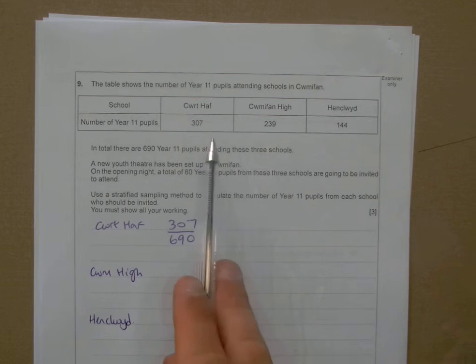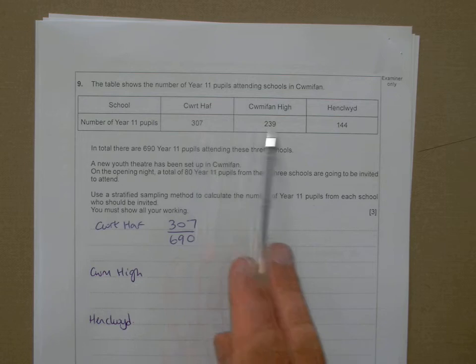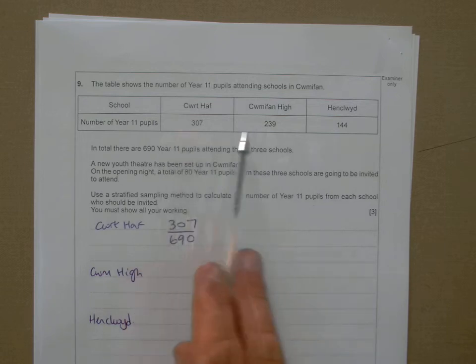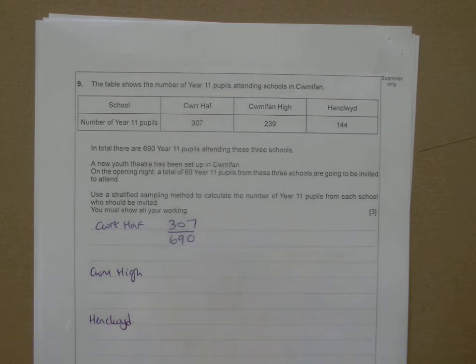So the table shows the number of year 11 pupils attending schools in Cwm Ifan, right? There are 3 different schools, okay? And here's the number of year 11 pupils in each of them. So 690 in total. If you add them up, that's what it should come to.